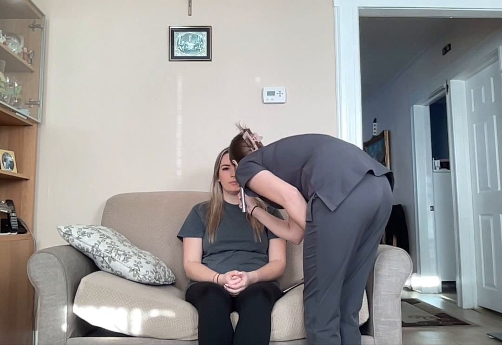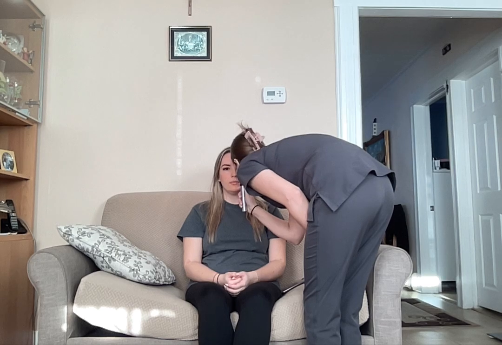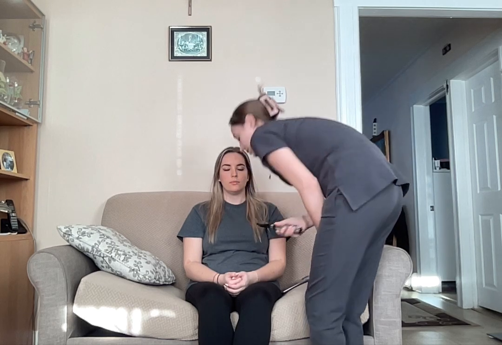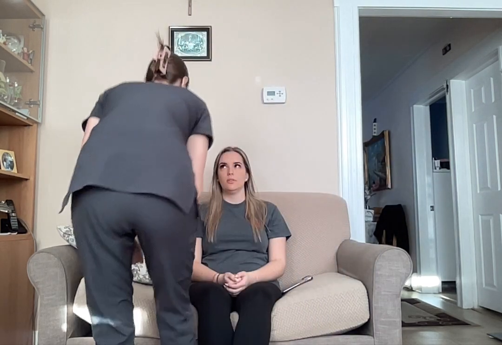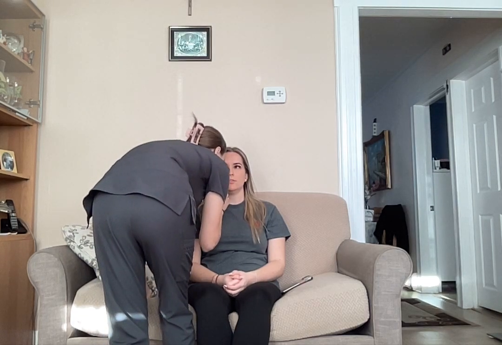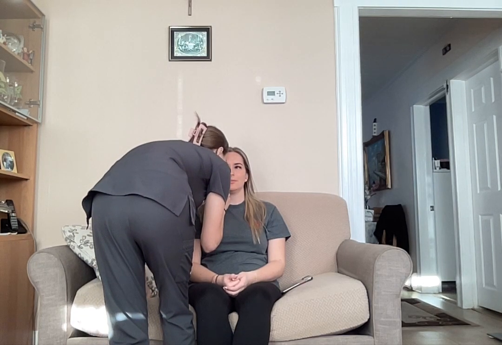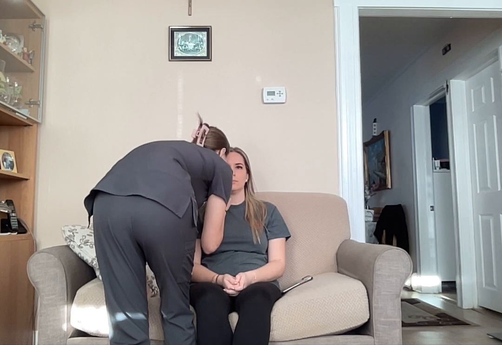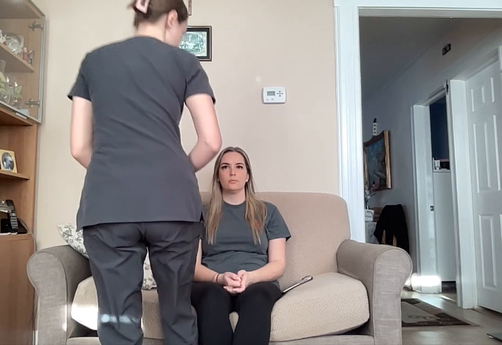So I'm going to have you just look straight ahead. Okay, the red reflex is intact. The optic disc is sharp and there's no abnormalities. And then I'm going to do the same on this side. Okay. The red reflex is intact. Her retina is intact. Optic disc is sharp and there is no abnormalities, which are all normal findings.